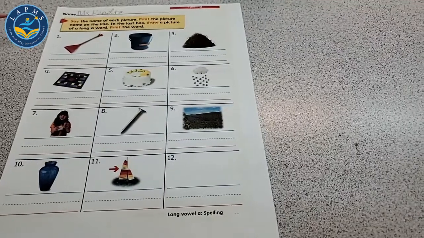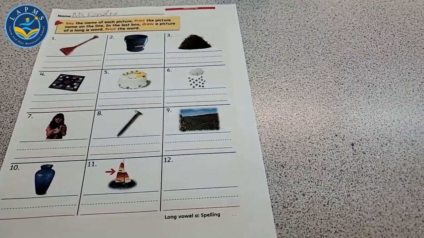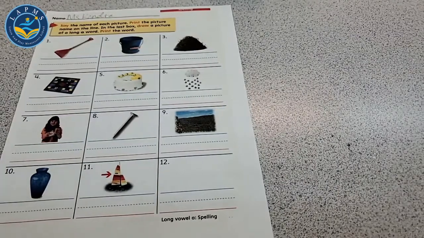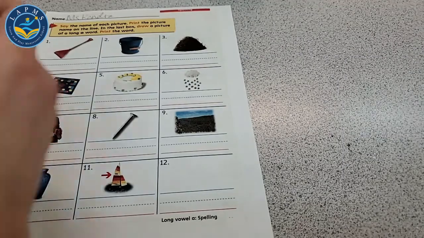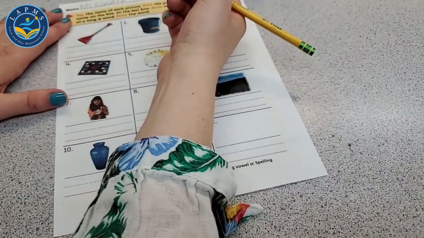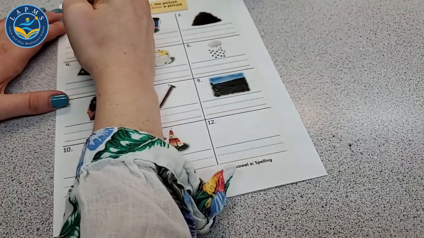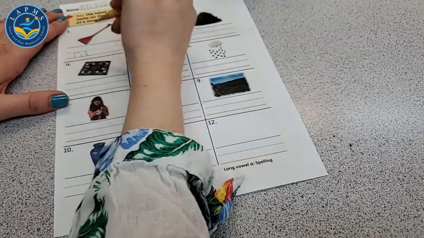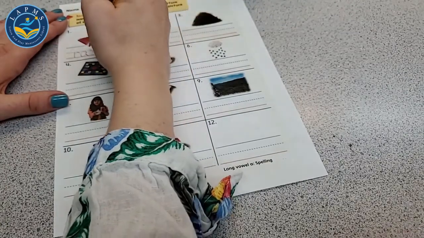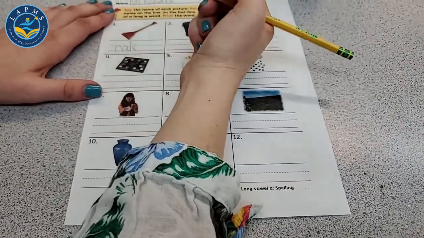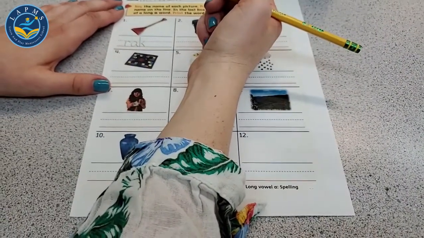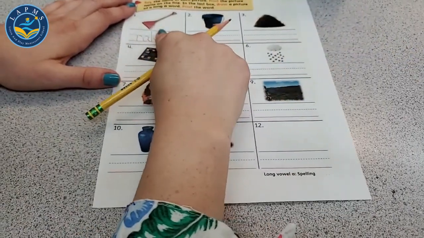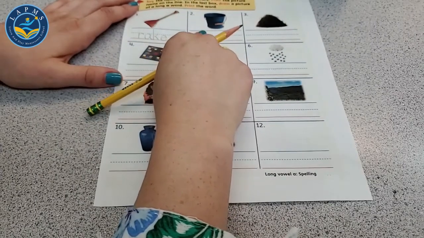Okay, let's look at number 1. What do we see there? That is right, we saw one of these yesterday. A rake. Exactly right, a rake. How do we spell that? R. Okay, what's the next letter? A. Good. What's the next? K. Thank you. Is that it? E, right? There's an E. Like this, it says rack, right? Like this, it says rake.